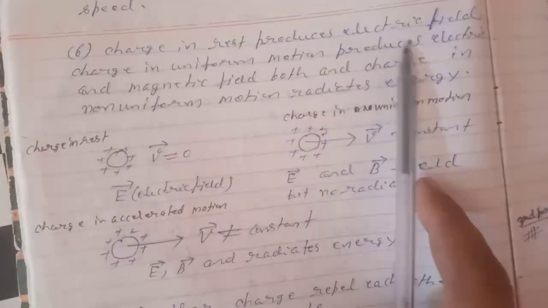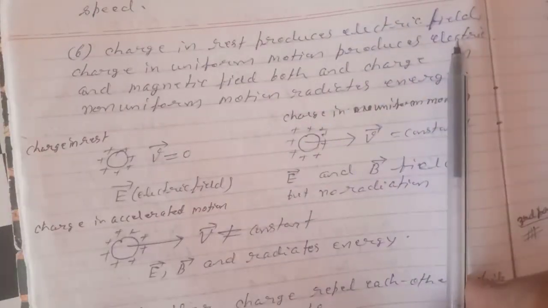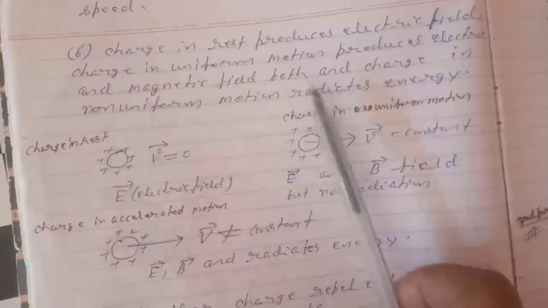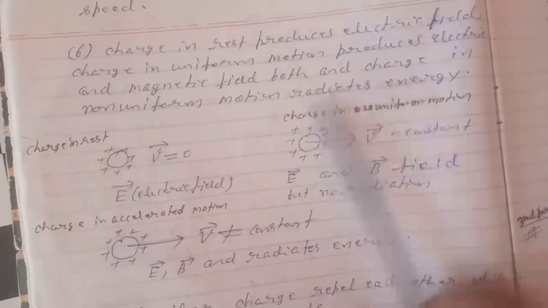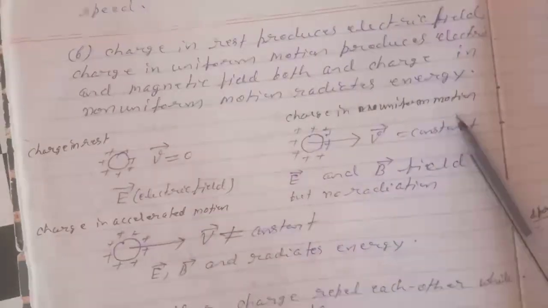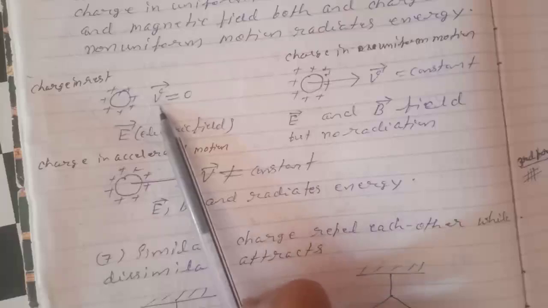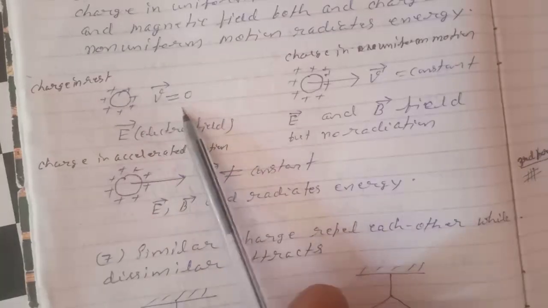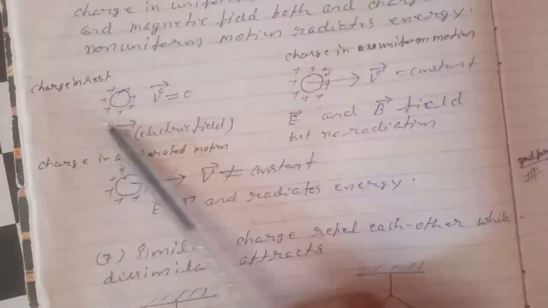The sixth property: charge at rest produces an electric field. Charge in uniform motion produces both electric and magnetic fields, and charge in non-uniform motion radiates energy. These are the properties of charge. So here a charged body is at rest, v equal to 0, that is, velocity is 0, so only an electric field is generated all around its body.